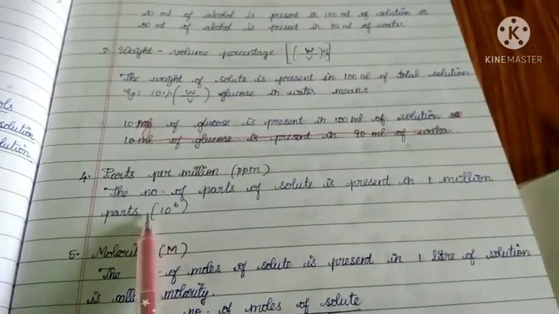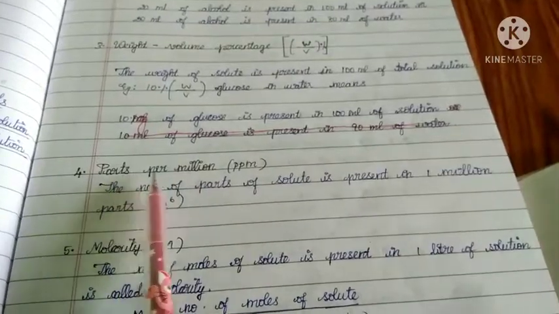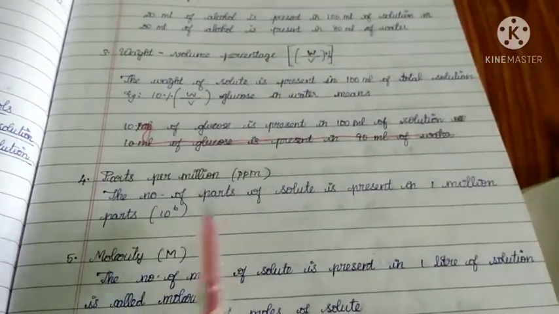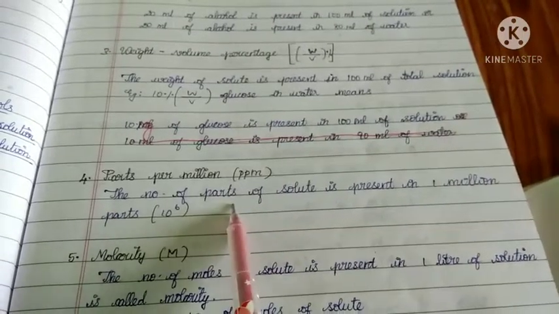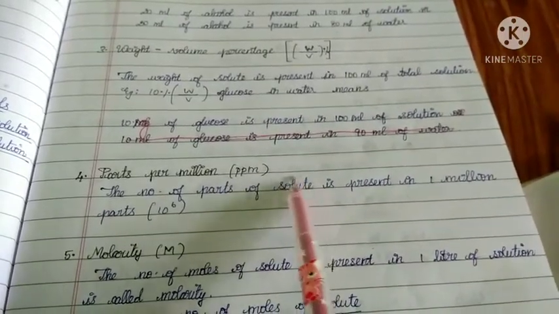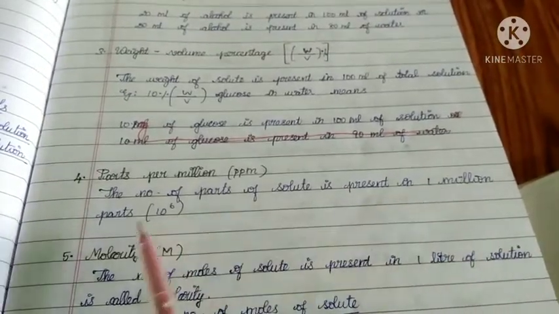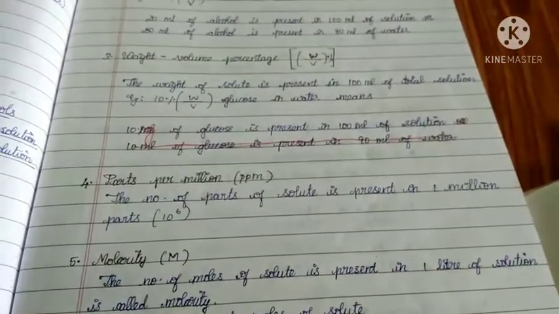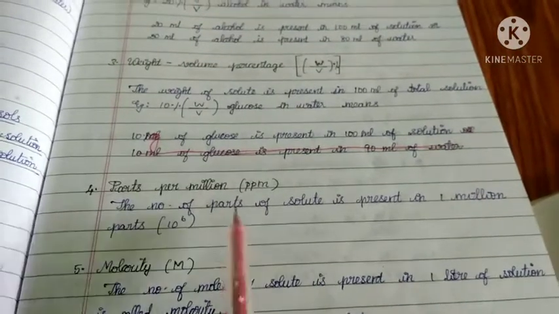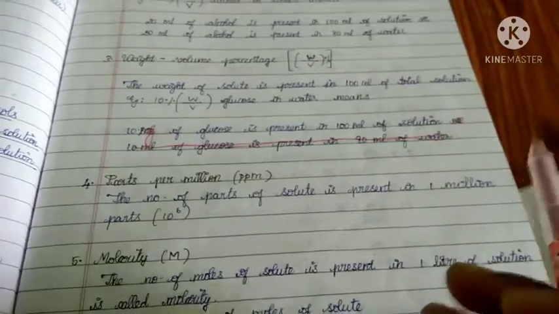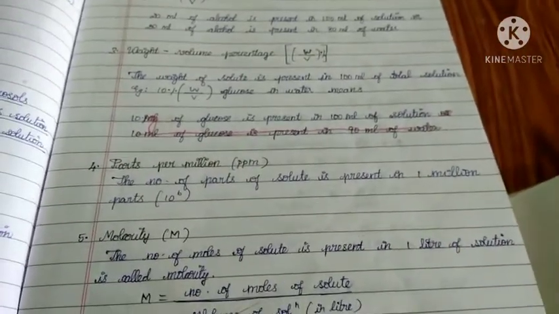So here the definition is what? Parts per million. That means in the name itself some definition is there. The number of parts of solute present in 1 million parts. That's it, 1 million parts. The number of parts of solute present in 1 million parts is called parts per million.